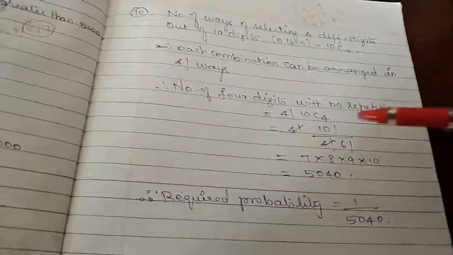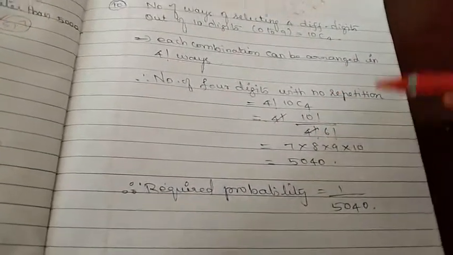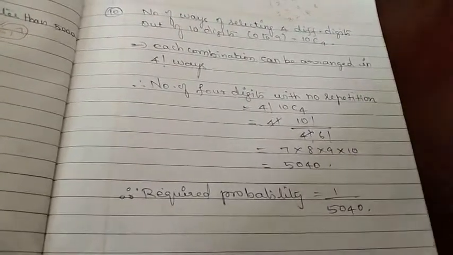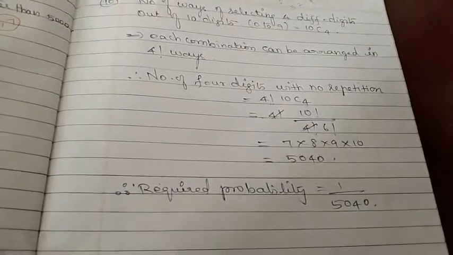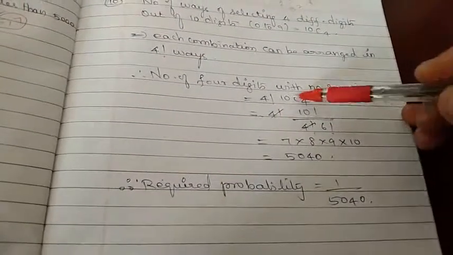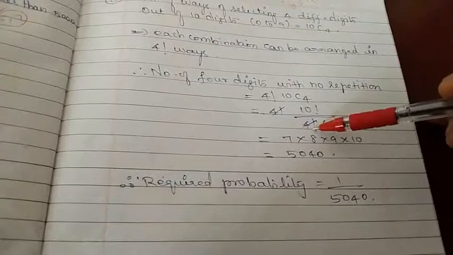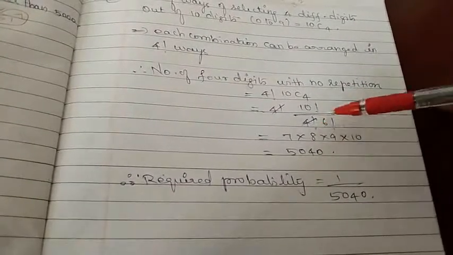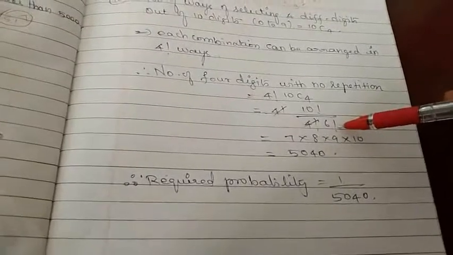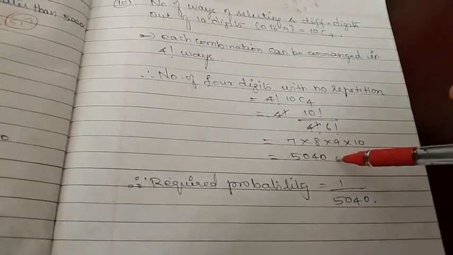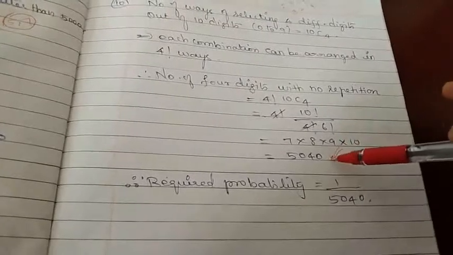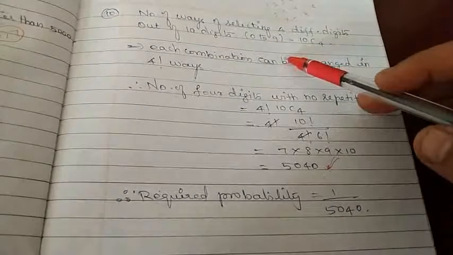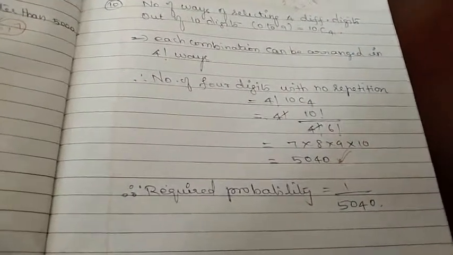Right? So what is 10C4? 10 factorial divided by, this kind of problems also we have done under permutations and combinations. This is merely like a revision for your permutation and combination. So 4 factorial into 10C4 is 10 factorial into 4 factorial into 6 factorial, because n factorial divided by r factorial, n minus r factorial. Right? So if you simplify, we got 5040. 5040 is the number of ways of selecting 4 digits out of these 10 digits without any repetition.